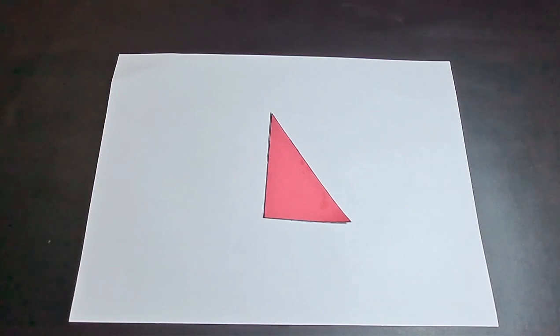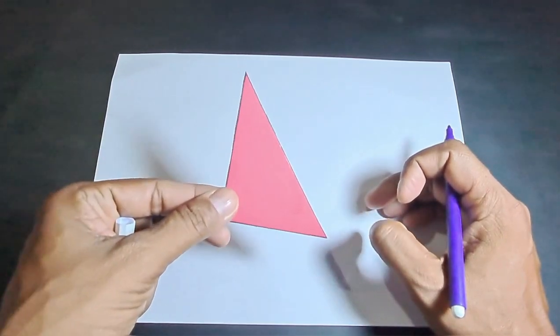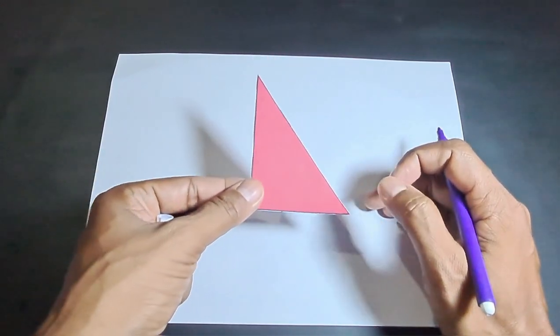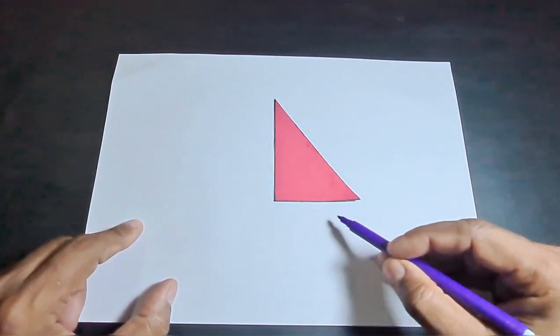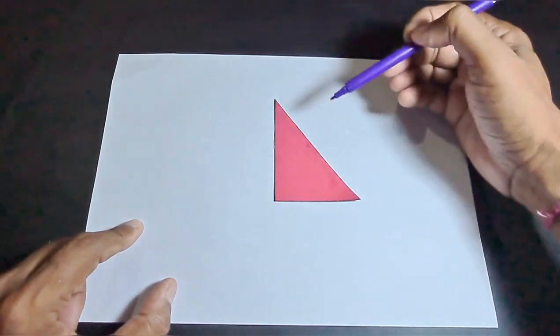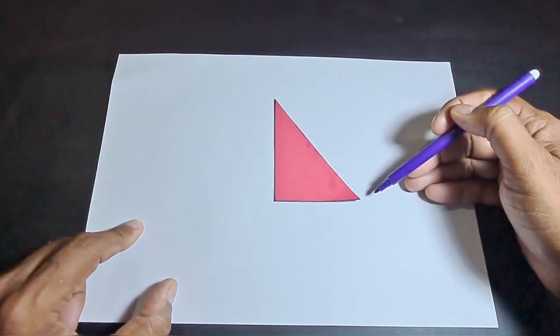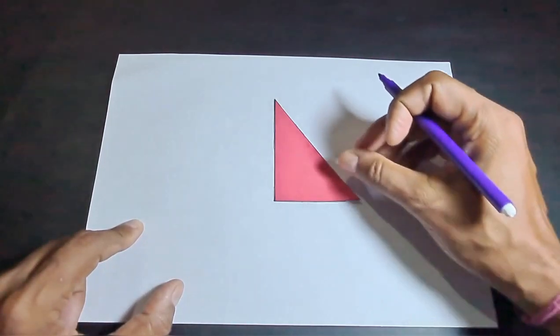So to verify Pythagoras theorem, as you can see here, I have taken a cutout of a right angled triangle. The dimensions which I have taken are: this side, that is the base, is 3 units, this perpendicular is 4 units, and the hypotenuse is 5 units. You can choose the unit as centimeter or inches as per your convenience.